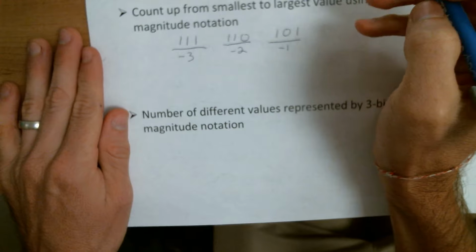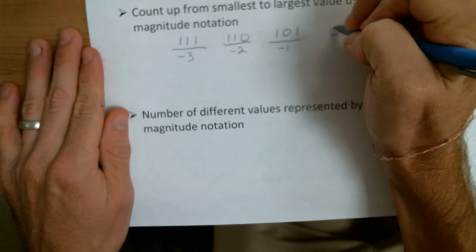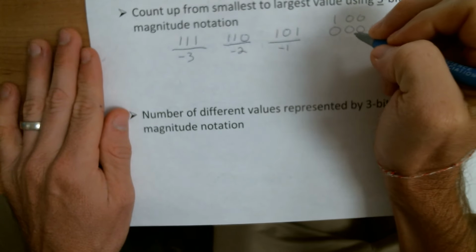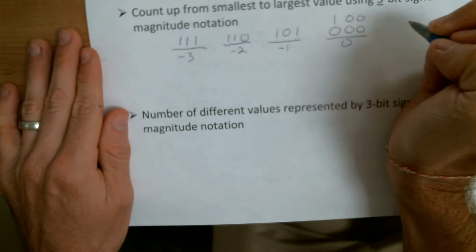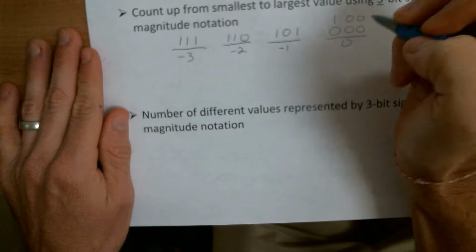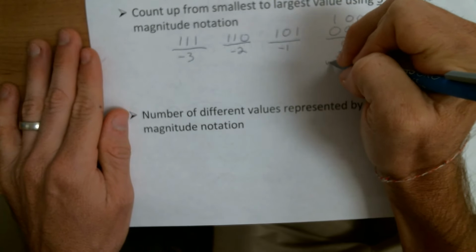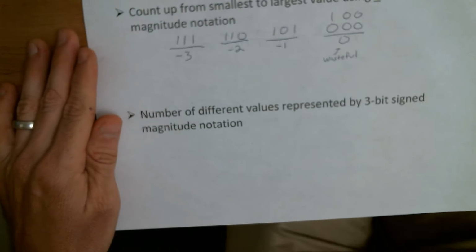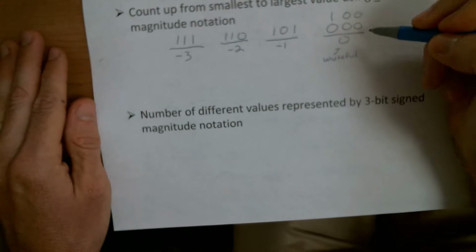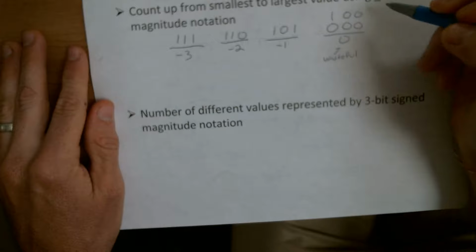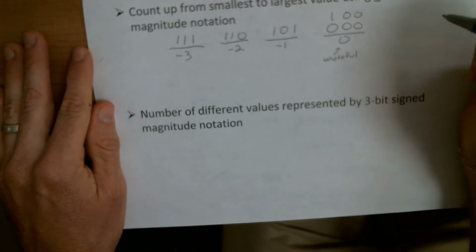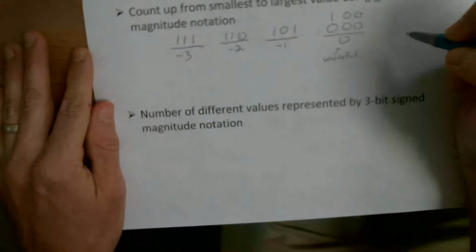Now, this is where it gets a little weird, but we actually can have 2 different representations of 0. We have a +0 and a -0. This is actually a little wasteful, which is why sign magnitude notation often isn't used, because this double 0 can cause problems. But for right now, just accept that we have double zeros. We have 2 different ways of representing 0.